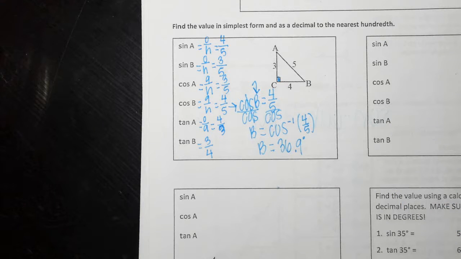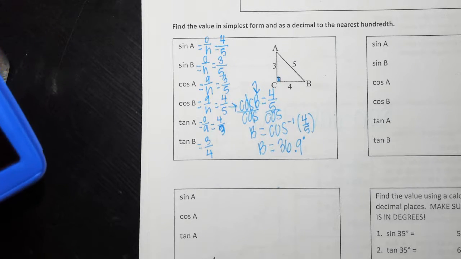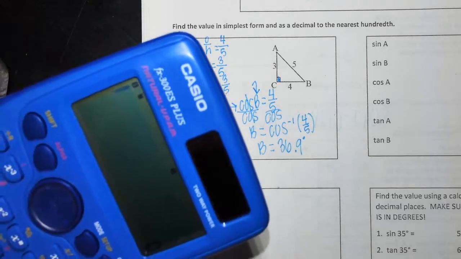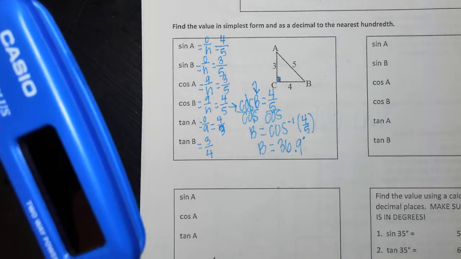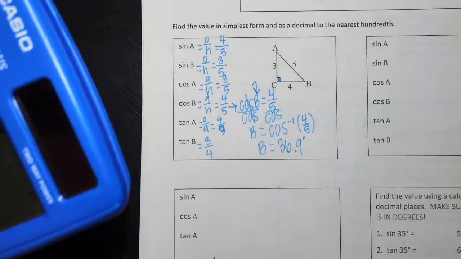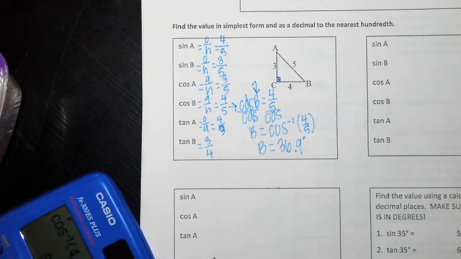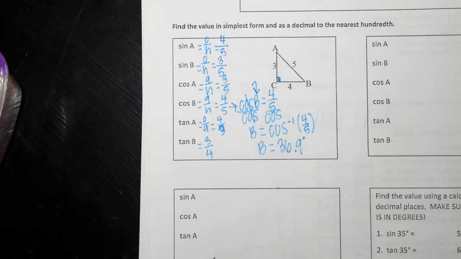Look, what did we do in this class before? On this calculator, you just need to press shift, press the cosine right here, then 4/5.